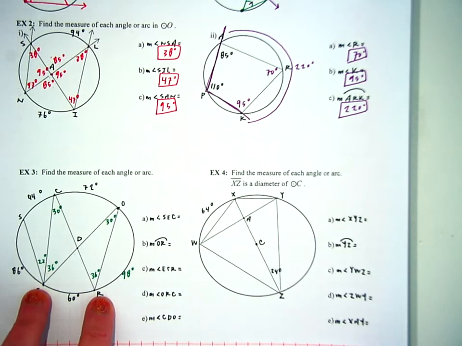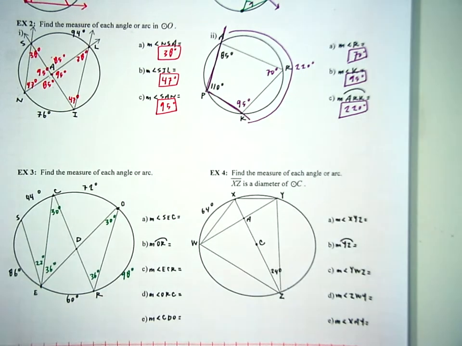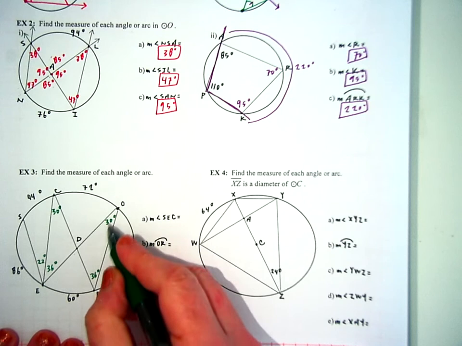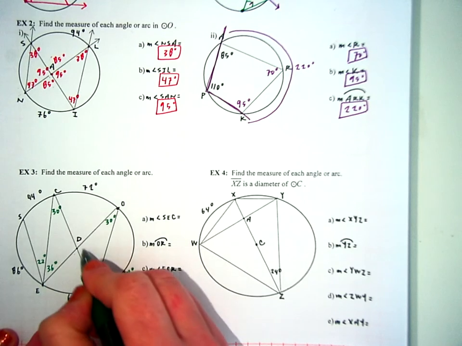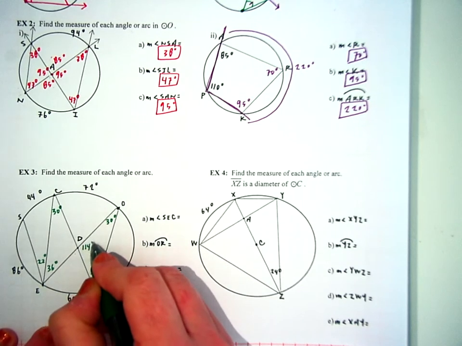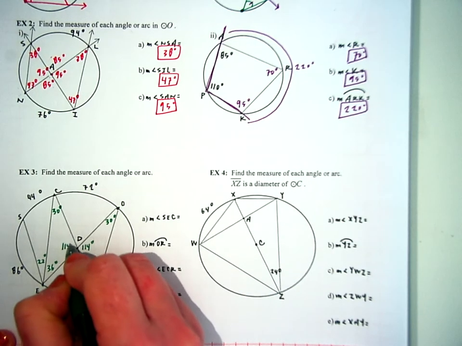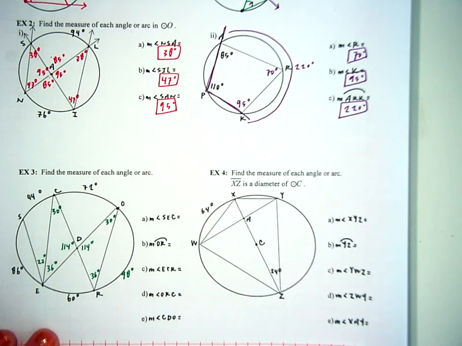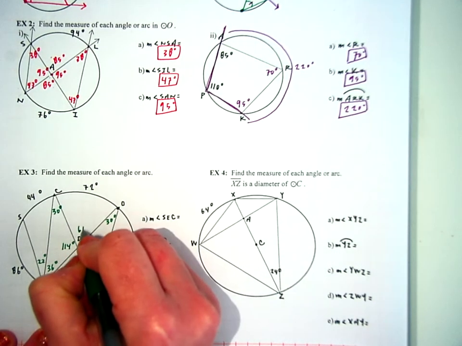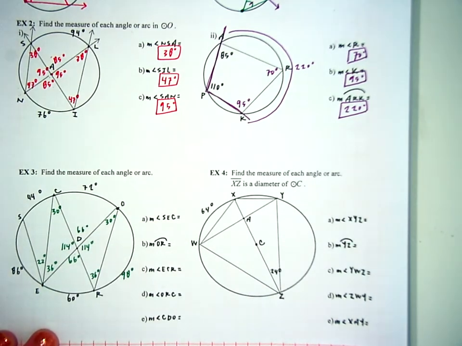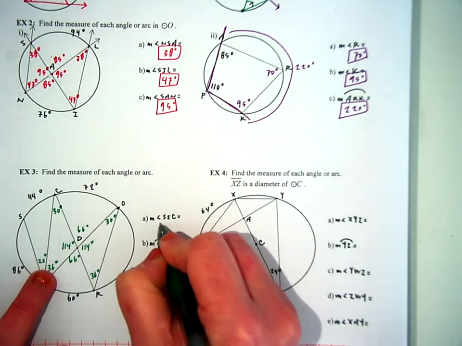Okay, and then building off my knowledge of triangles, I know that this triangle has to add to 180. So this is 66 degrees, so I'm missing 114 to add to the full 180. Its vertical angle here is 114 also. And then the supplementary linear pairs would get me 66 here and here. So SEC right here is 22 degrees.